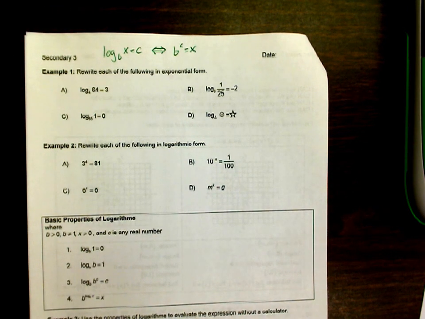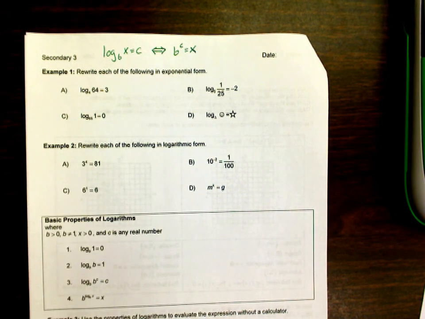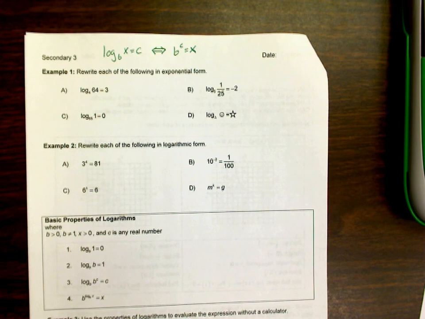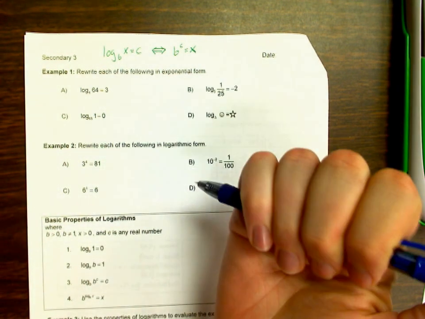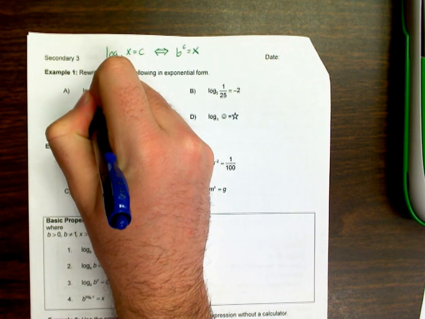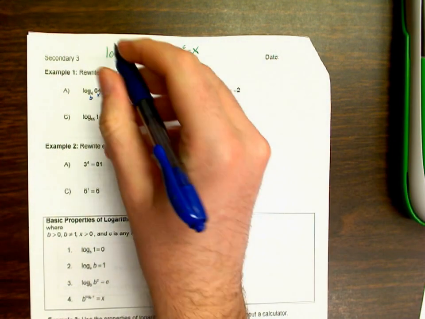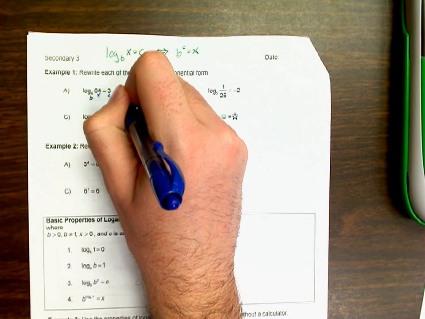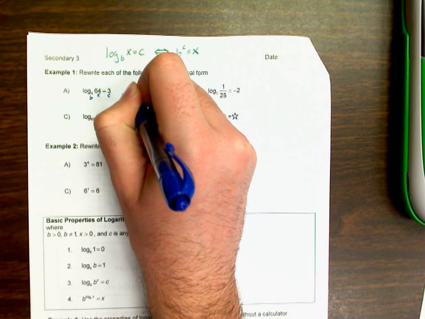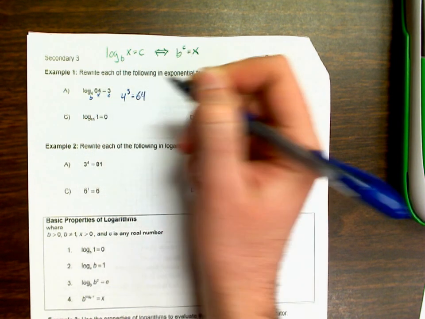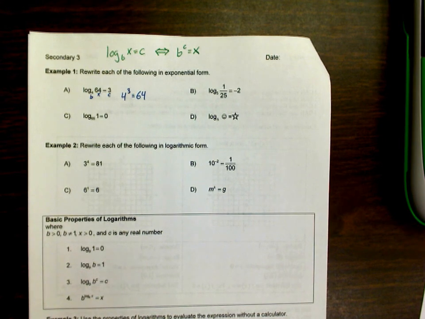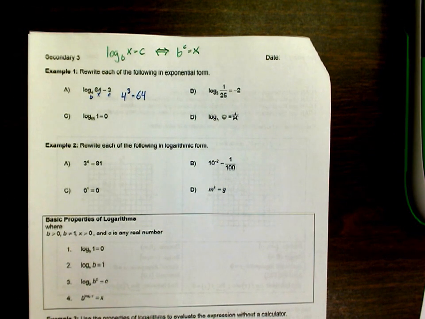So the log base 4 of 64 equals 3. Now this is a true statement. It's an equation. We're not asking you to verify it or anything. We're just asking you to change its form. So if I follow my pattern, this is b, this is x, and this is c. So I can rewrite this as 4 to the third power equals 64. Feel free to verify that on a calculator, but that is a true statement. 4 to the third power is 64, and we'd be done. Okay?